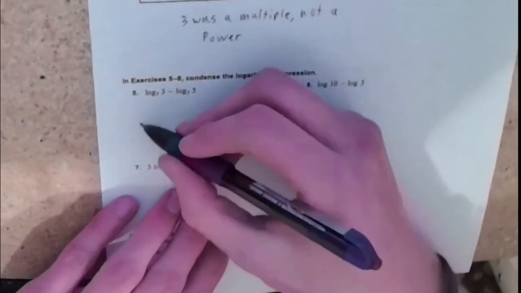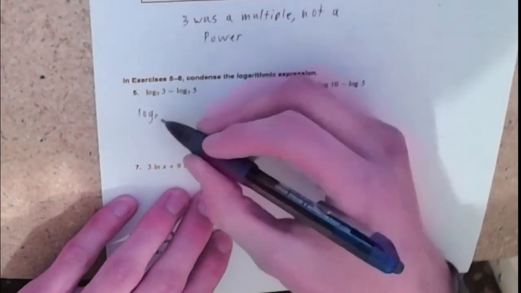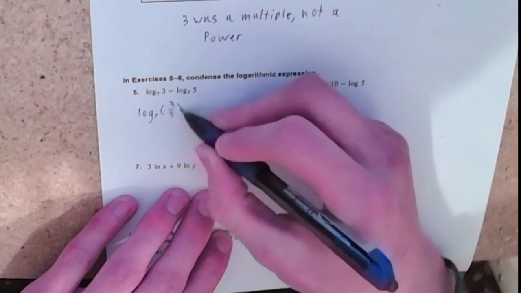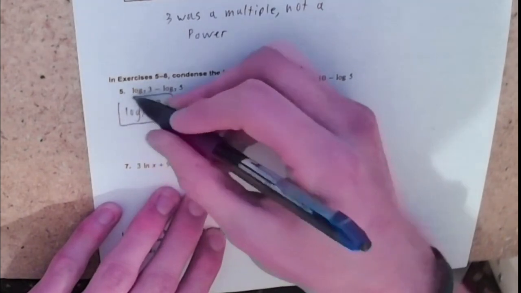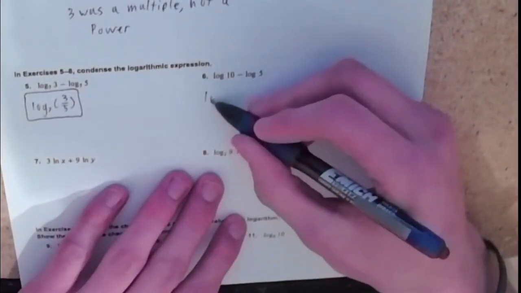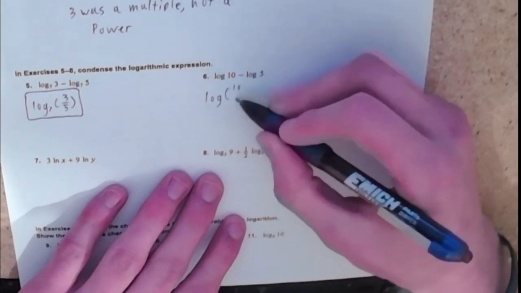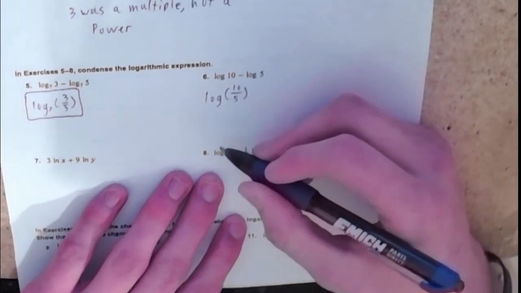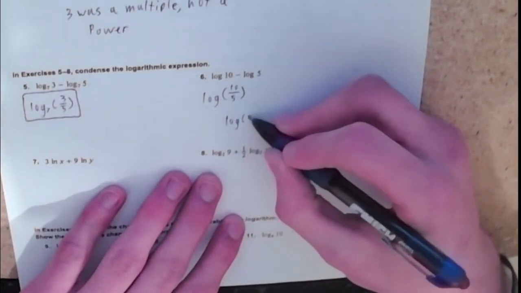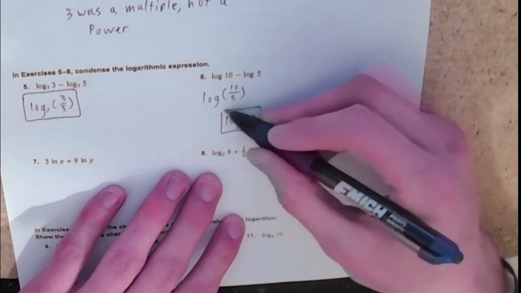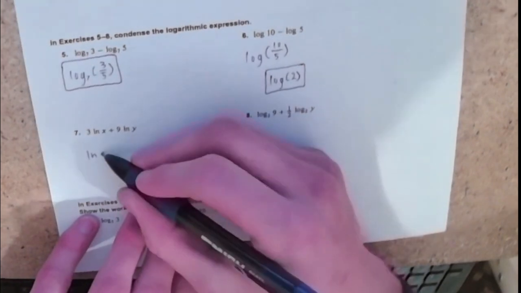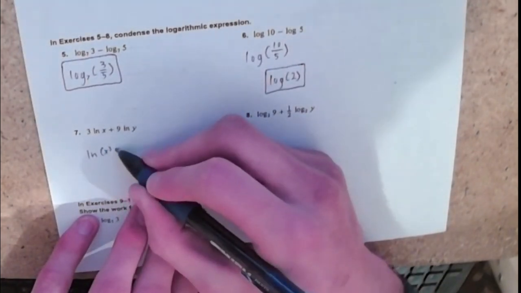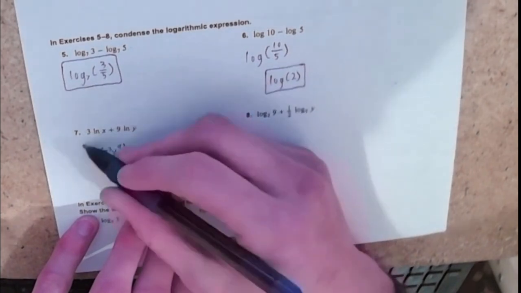Then we need to condense it again for these ones. It's going to be log 7, 3 divided by 5. There's 3 from this log and that 5 of that. Log of 10 divided by 5. You should be able to know how to do that. Log 2. That's our final answer. And then this is ln, or natural log, of x to the 3rd times y to the 9th. And that's our final answer.